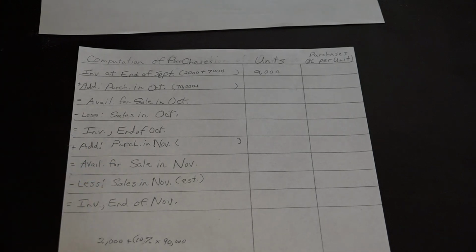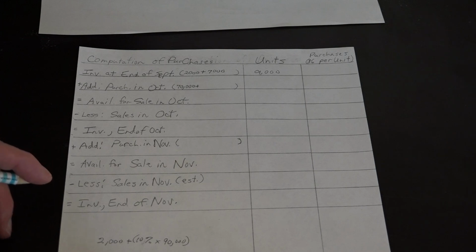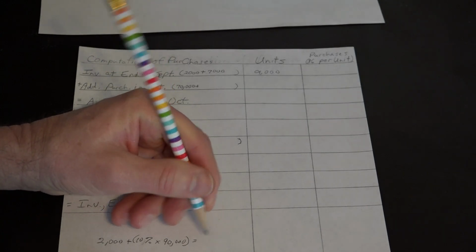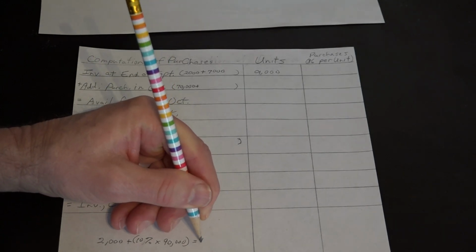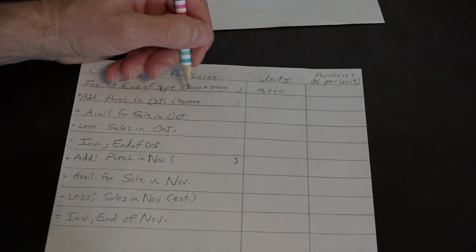Well, where does that come from? Well, that's the estimated number of units you're going to sell in November. And so this equals 11,000 units.